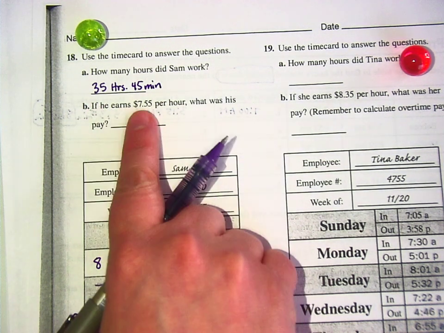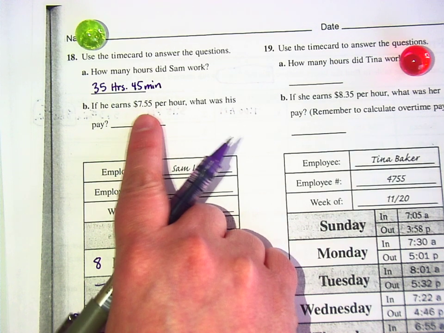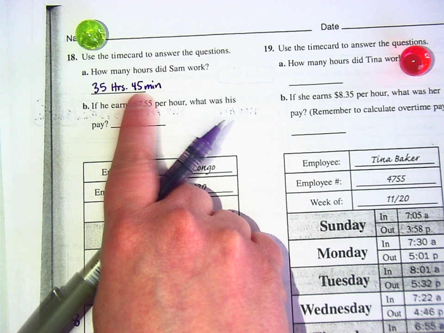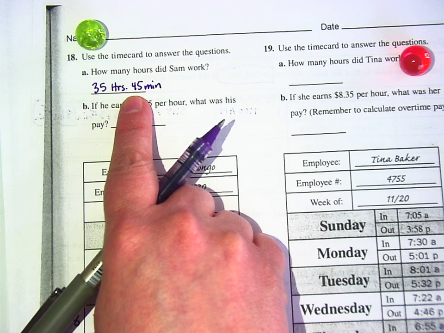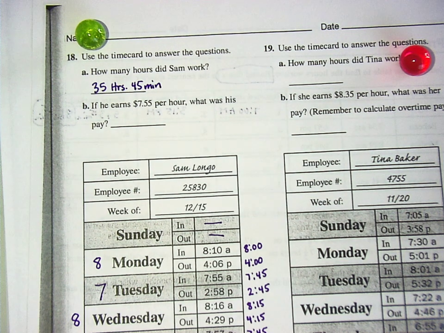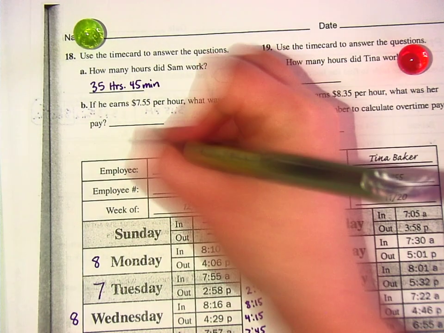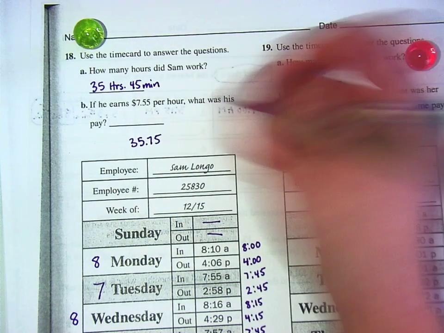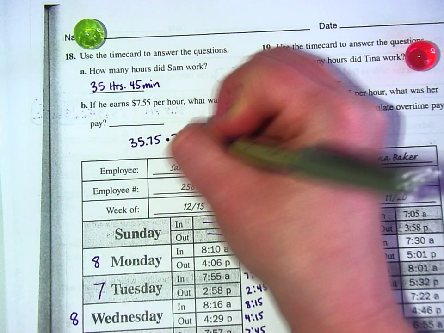When I put this in my calculator, I know that I'm going to take the how much he makes per hour times how many hours he worked. What should I put in my calculator for this? 35.45? No, why not? Sawyer? Because 45 minutes is 3/4 of an hour. 3/4 of an hour, which is 0.75. So when you put this in your calculator, you're going to put in 35.75, that's 3/4 of an hour, times 7.55.